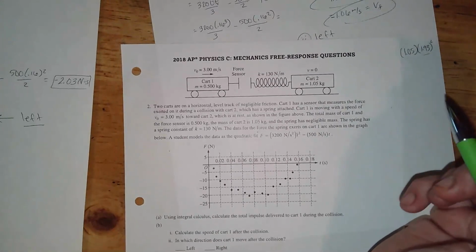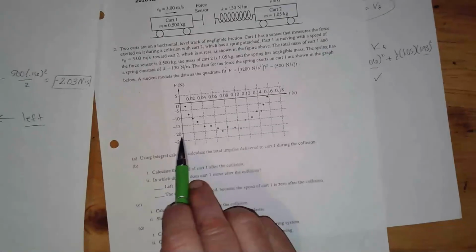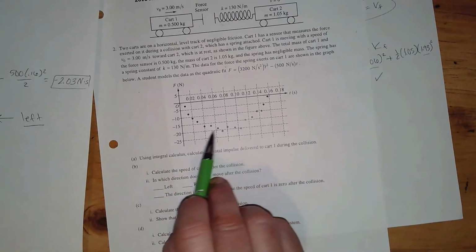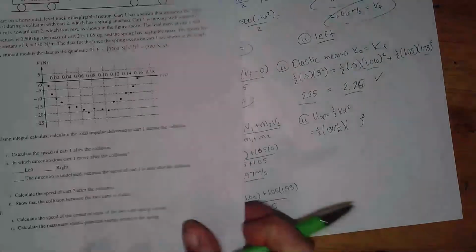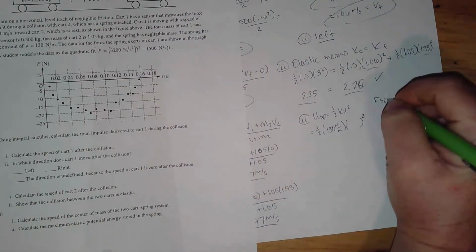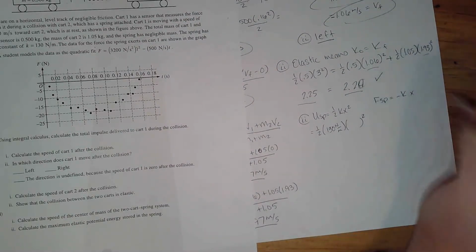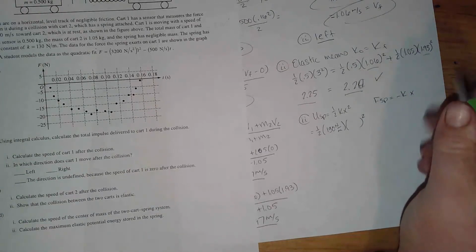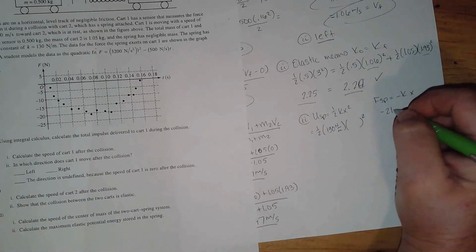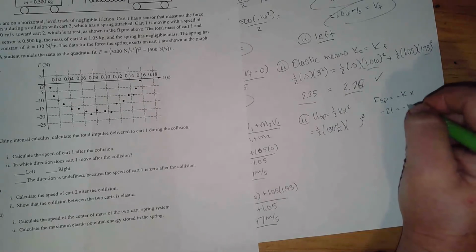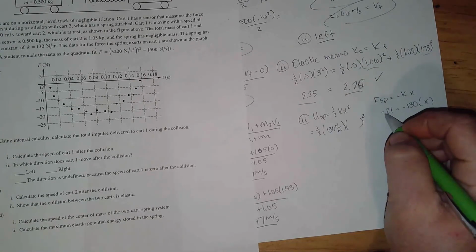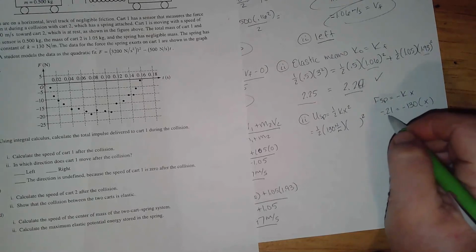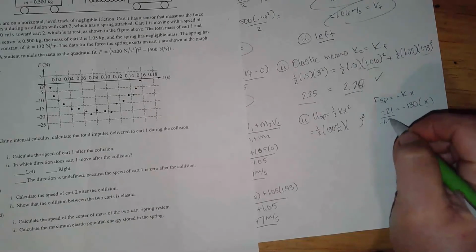So when I get to that, I could, but I could look at this and say, well, that looks to me like it peaks at about like 21. So I'm going to say the force of the spring, which is equal to kx. I know it's equal to negative. It's okay. So the force of the spring is like negative 21 newtons, and that's 130. So I could find x, because at a maximum force is when I'm at my maximum compression. So I divide by negative 130.